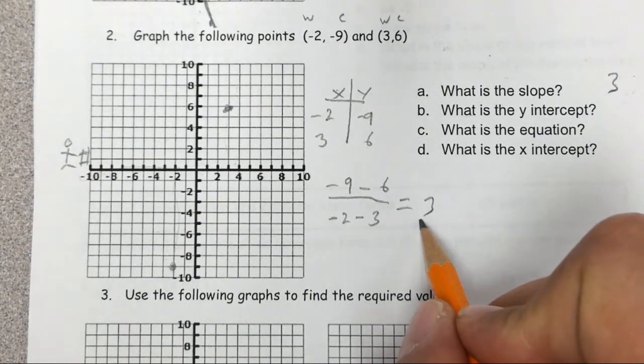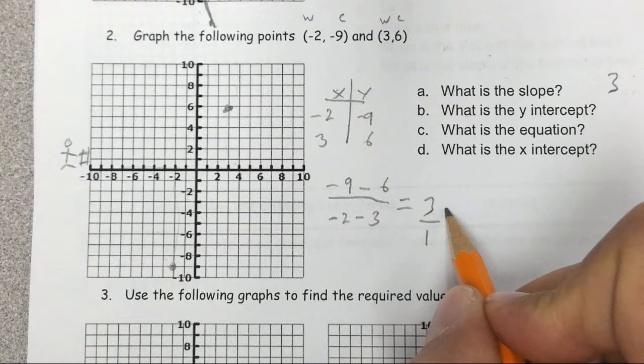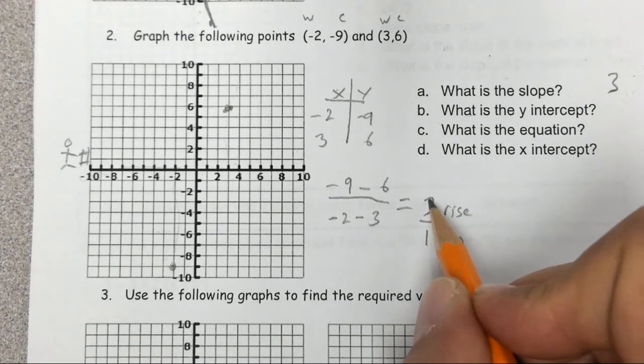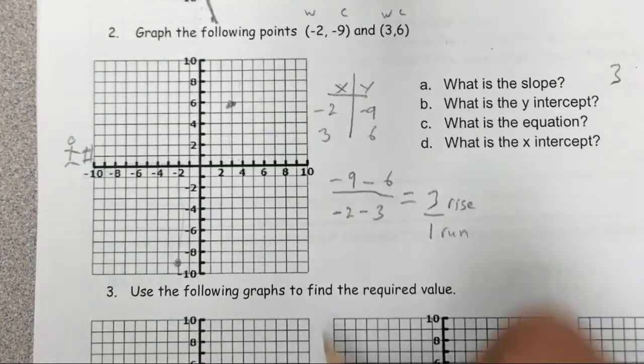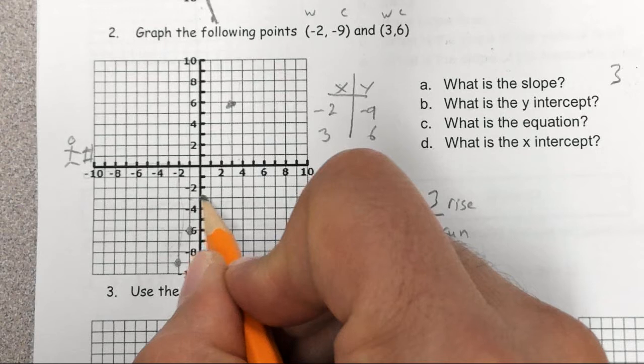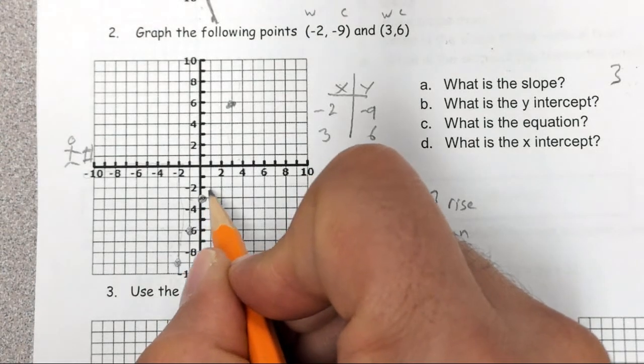You're rising 3, which I need as a fraction, over 1. So this becomes the rise, and this is the run. Every number by itself could be over 1. So from this dot, we're going to go 1, 2, 3, rise 1. 1, 2, 3, rise 1. There's our y-intercept.